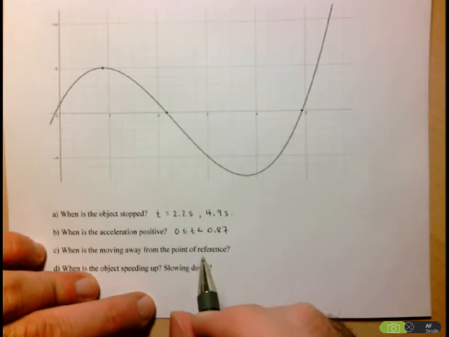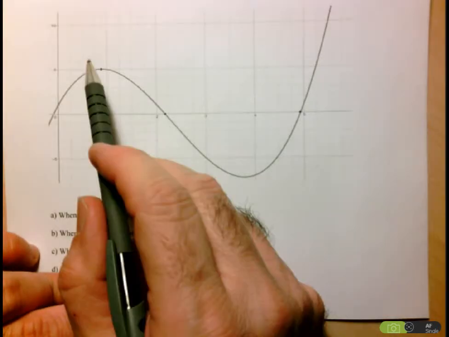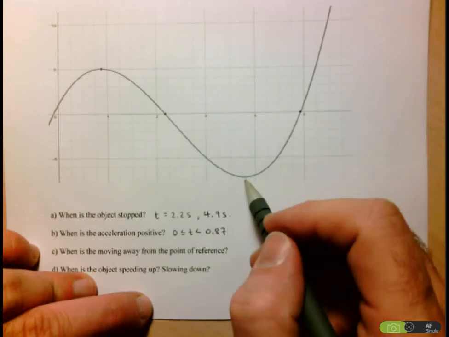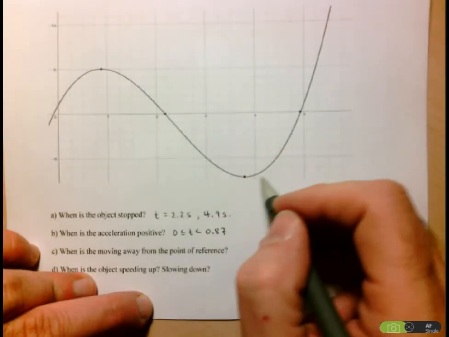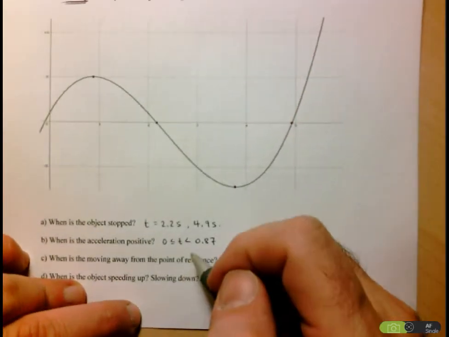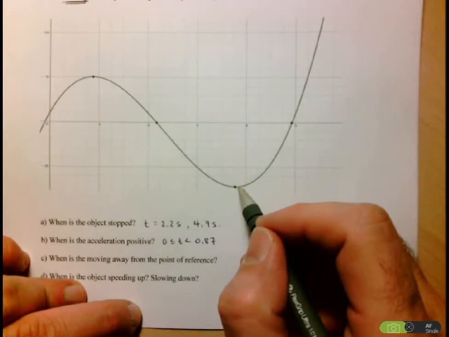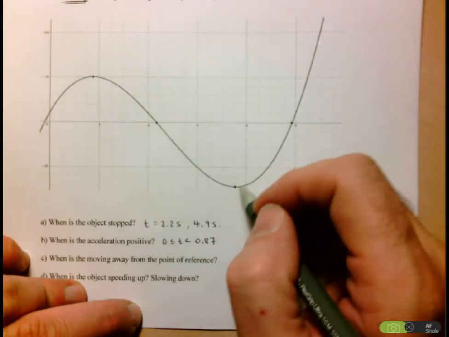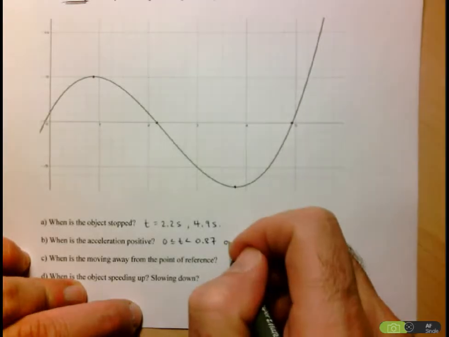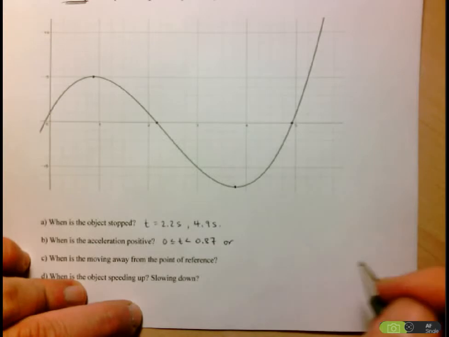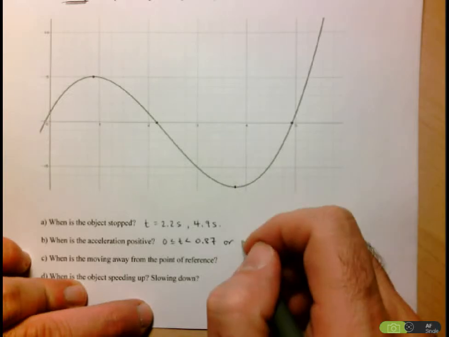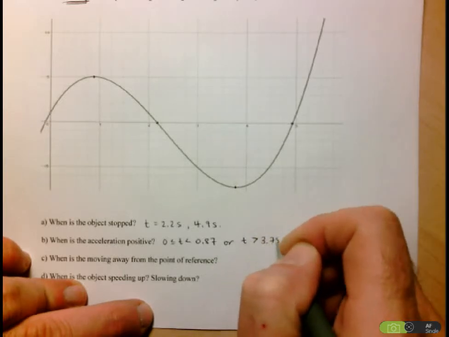But this might not be the only area where the acceleration is positive. Here I see the slopes of the tangents are all negative, negative, negative, and at this point here, suddenly they start becoming positive again, right till the end. And again, when the slopes of the tangents are always positive, we see that it's increasing. So the other area where we have a positive acceleration is from about 3.75, so t greater than 3.75.